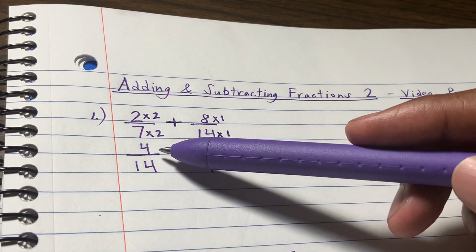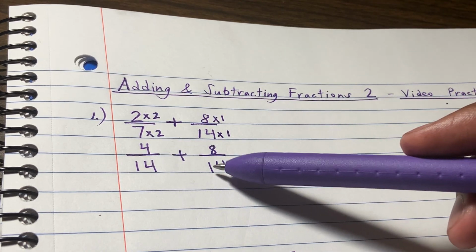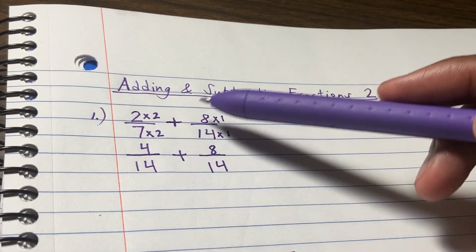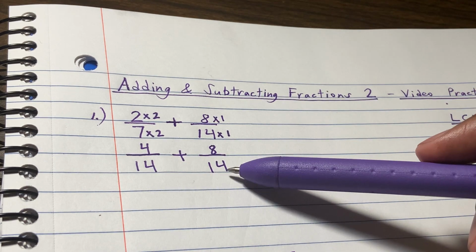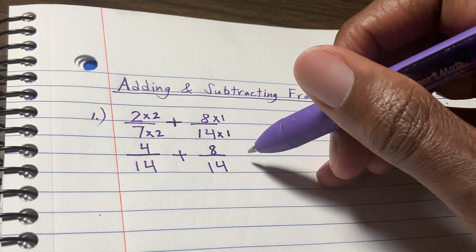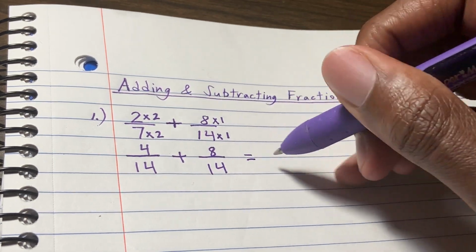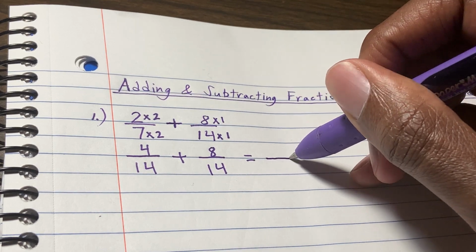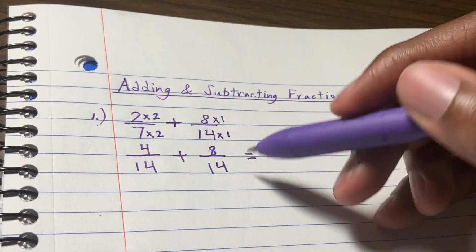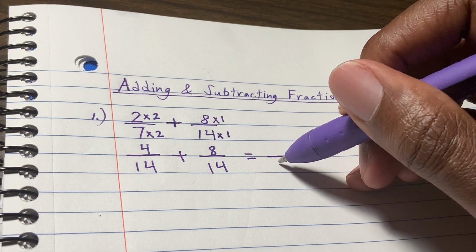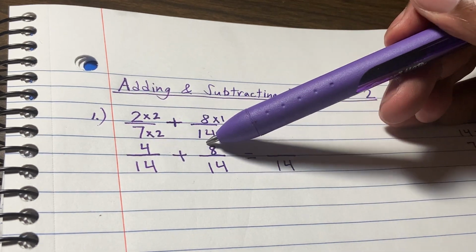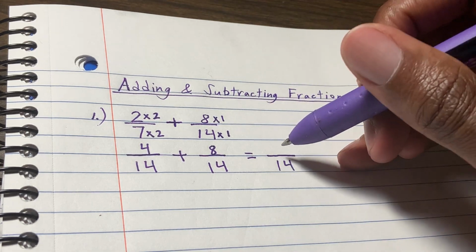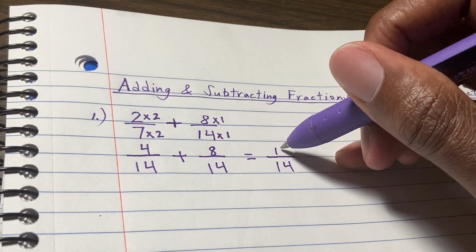Now we have equivalent fractions for each of these top fractions, and we have the same denominator, so now we can solve the problem. So let's solve it. Remember, in addition and subtraction of fractions, the whole purpose is to get the denominator to be the same. So since it's the same, we keep it the same, and we just work out the numerators. 4 plus 8 is, somebody? Okay, very good. It is 12.